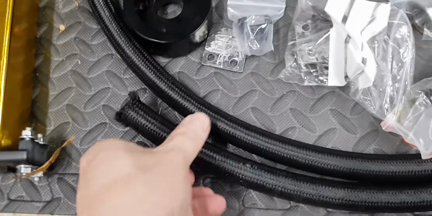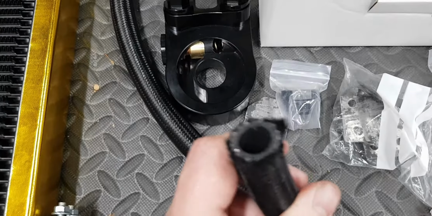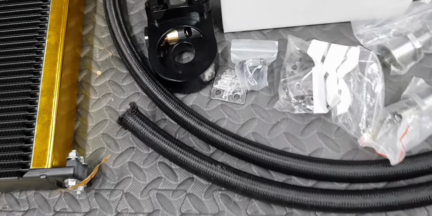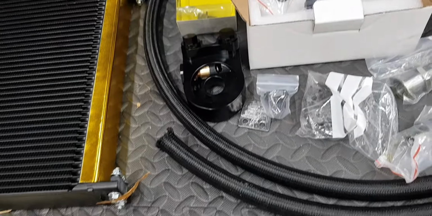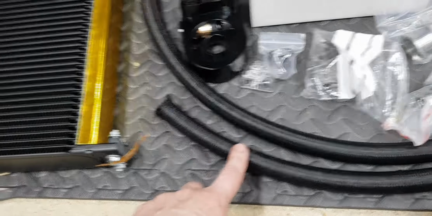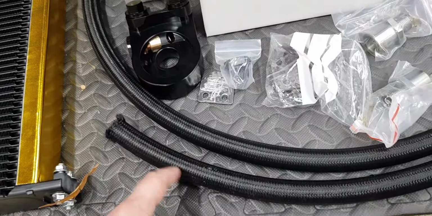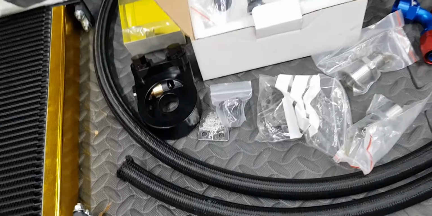So you can see that there's a metal braid underneath this fabric. The reason I went for the fabric and not the stainless steel, so this is, I think from memory, the 210 series hose. The 200 is identical, except this fabric is metal.